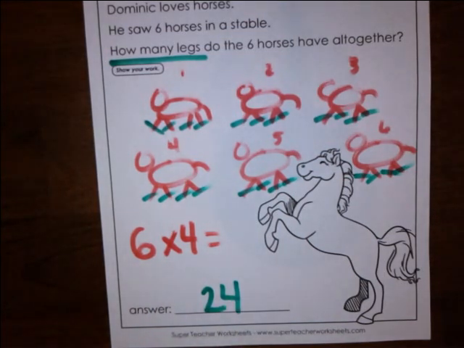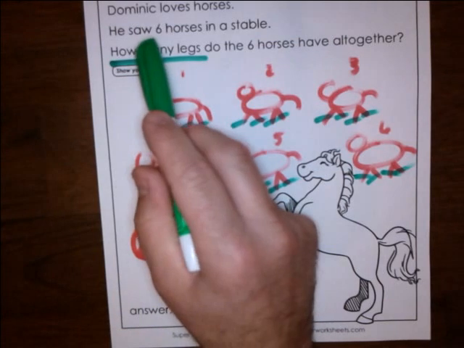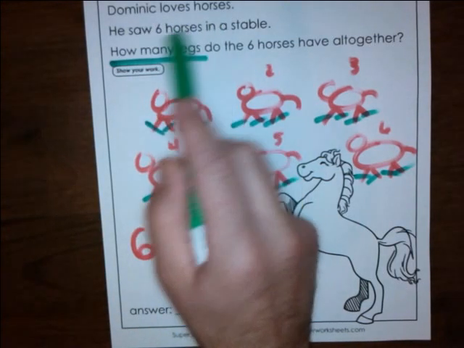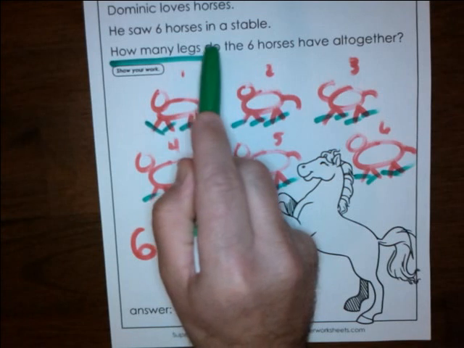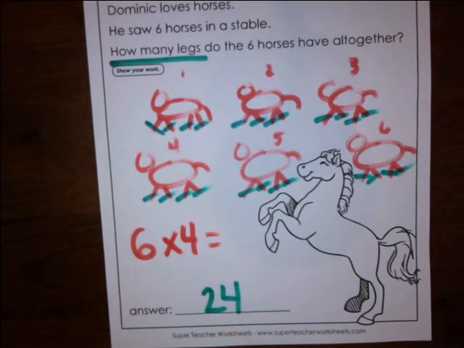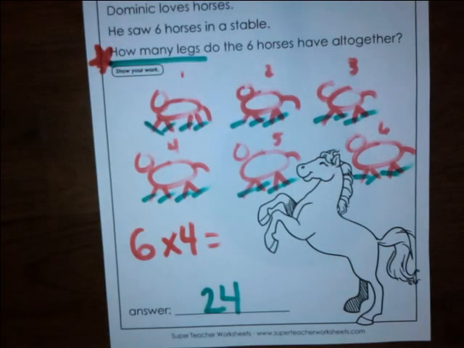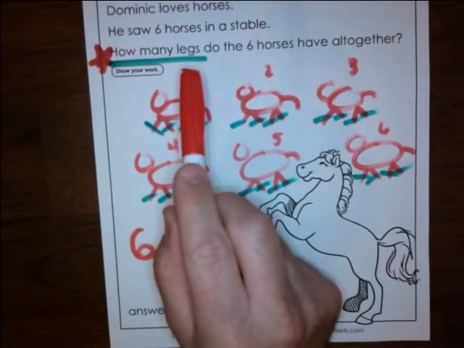Now, for most of us, we're thinking, holy cow, that looks really hard. But guys, it is very simple if you listen to the story. Listen one more time. Dominic loves horses. He saw 6 horses in a stable. How many legs do the 6 horses have altogether? That last line is telling you, hey, that's what I have to do. I need to figure out how many legs 6 horses have.